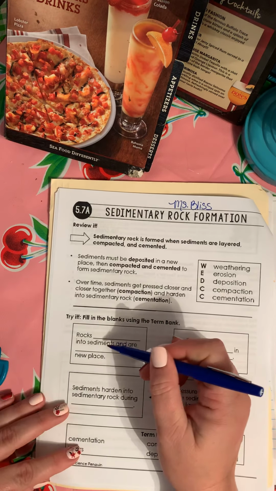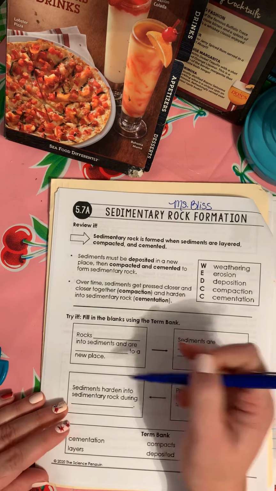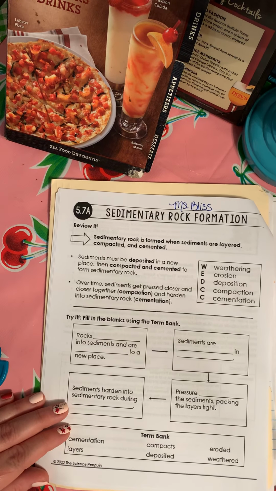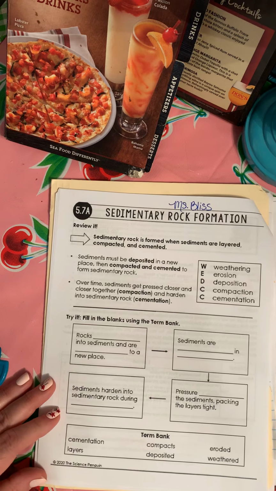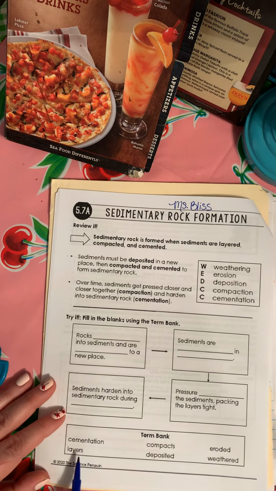Rocks blank into sediments and are blank to a new place. So I'll help you with at least this first one. We've got cementation, layers, compacts, deposited, eroded, and weathered. Okay.